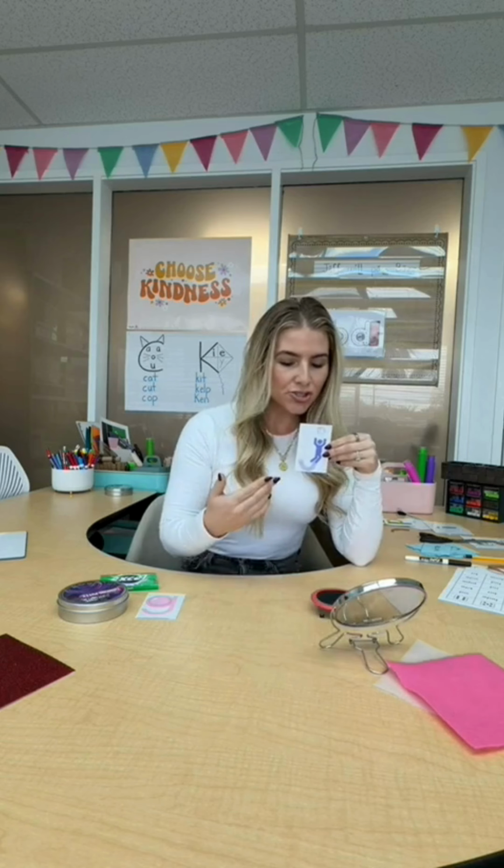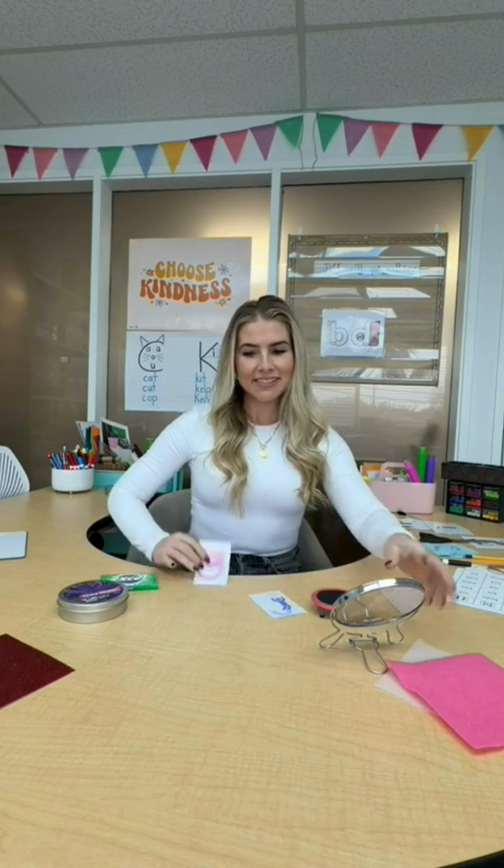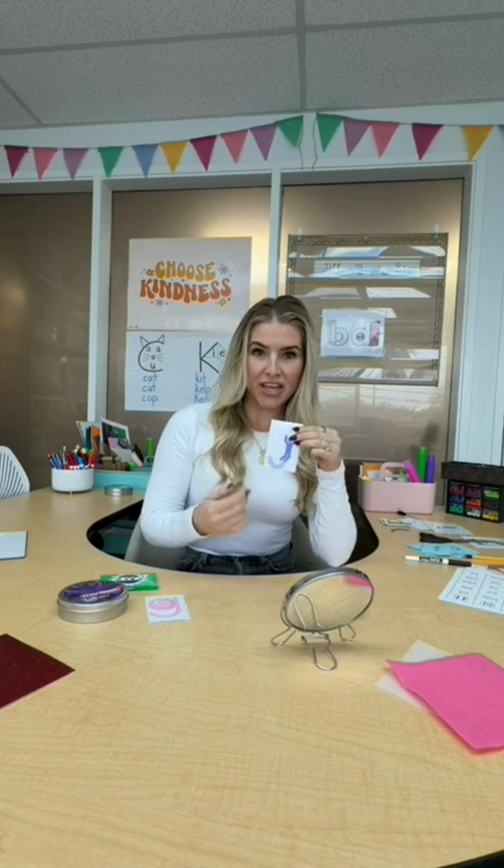So just getting them to look in the mirror and see what their mouth is doing. J, J. And then see the difference. G, G, G. But for the letter J, their teeth are touching. J, J, right? So the articulation using a mirror can help them feel the difference.